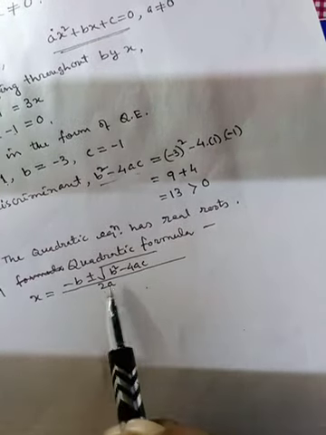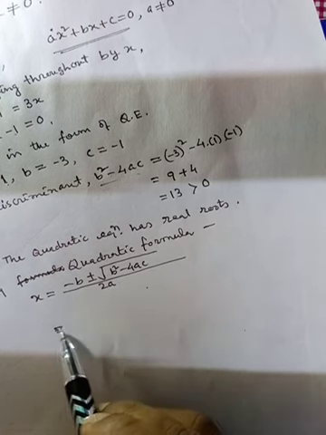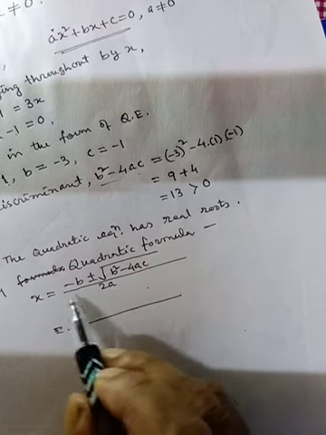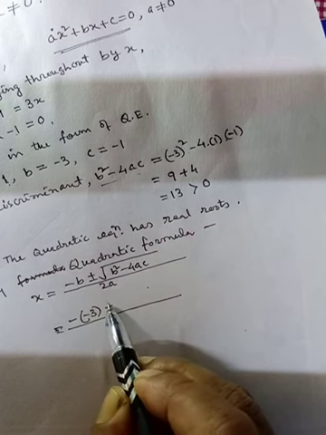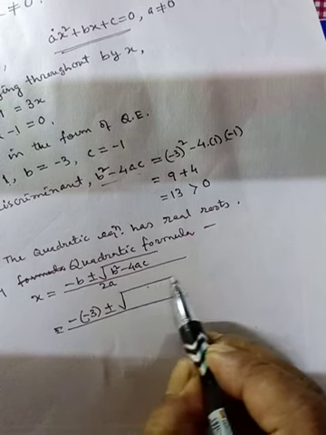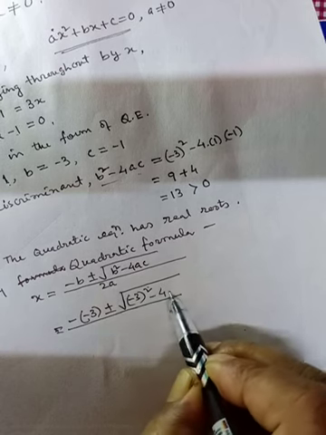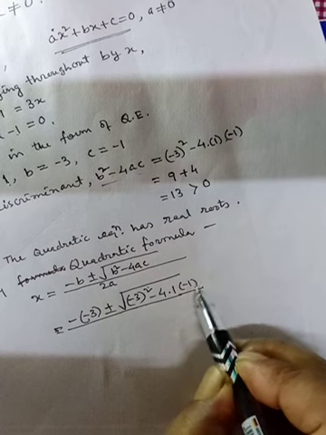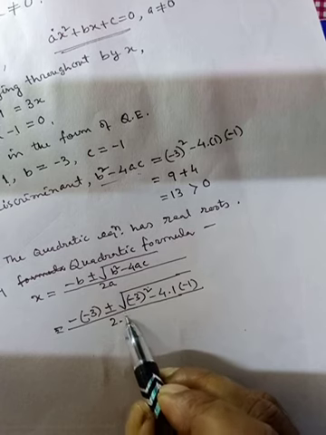So putting all the terms in this formula, we get minus b, which is minus of minus 3, plus minus under radical of minus 3 whole square minus 4, a equal to 1, c equal to minus 1, divided by 2 into a, which is 1.